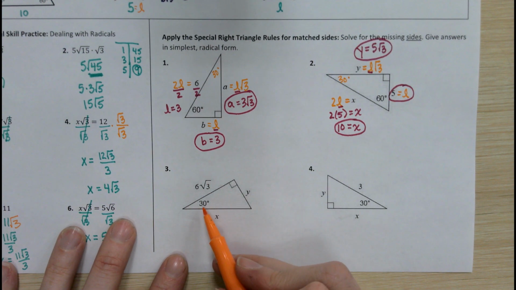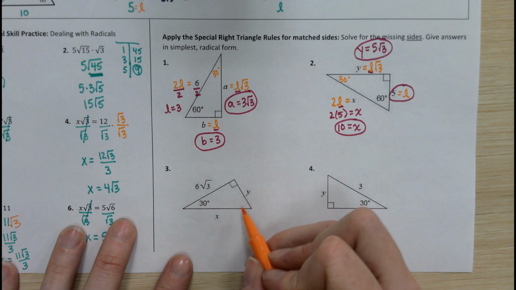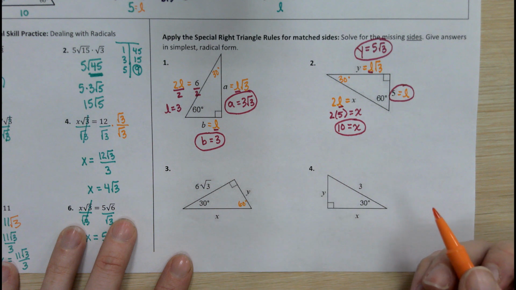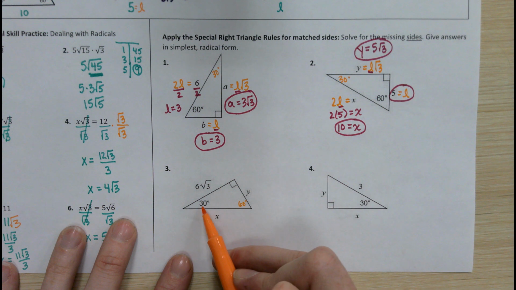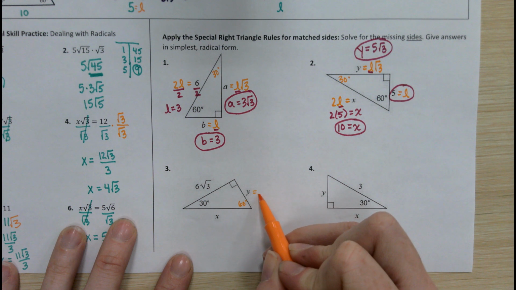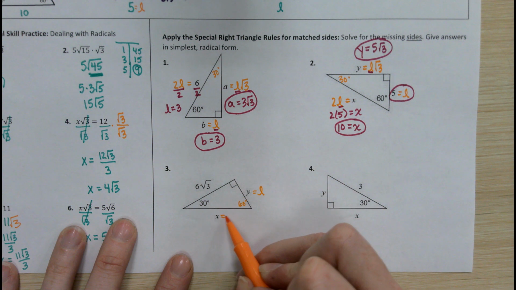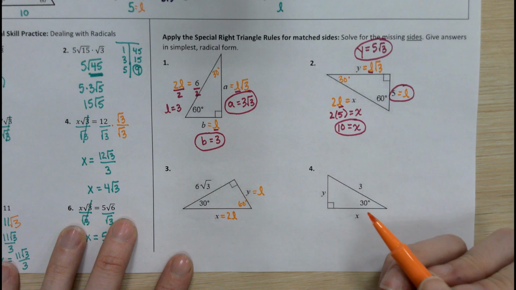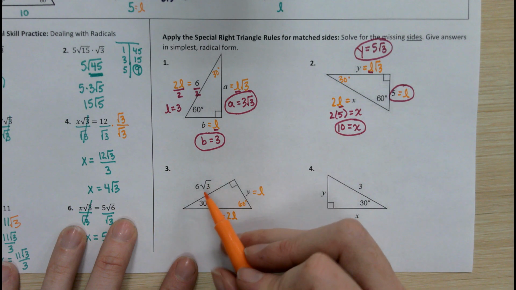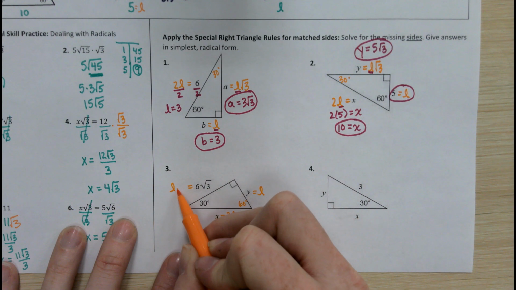Number 3, they start us off with the 30-degree angle, so we can fill in the 60 for ourselves in the other corner. Across from the 30 is always the shortest leg, equal to L. Across from the 90 is the hypotenuse, equal to 2L for these triangles. And then our third and final side is going to equal L root 3.